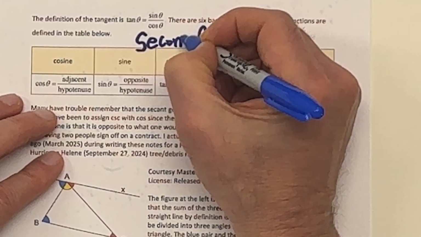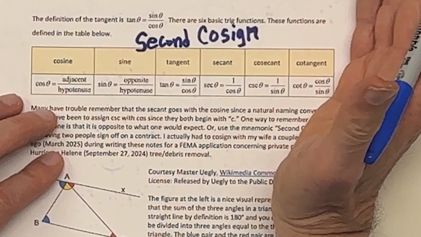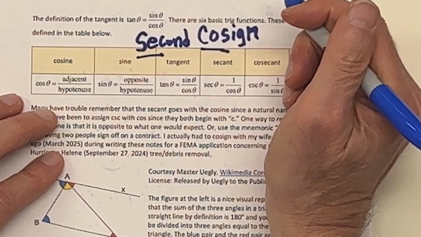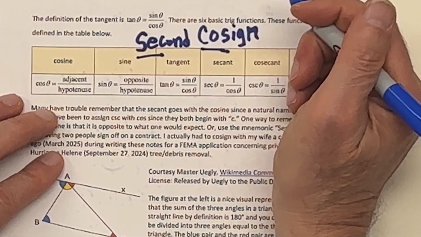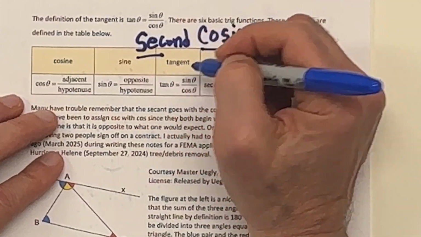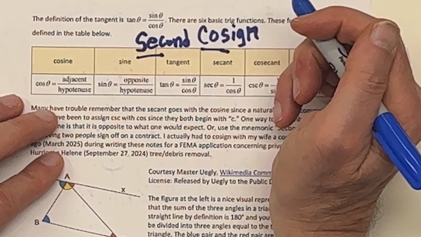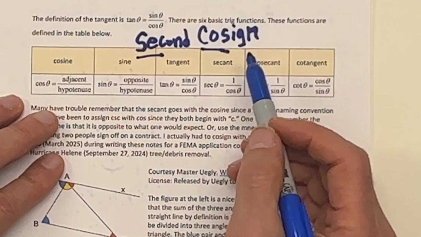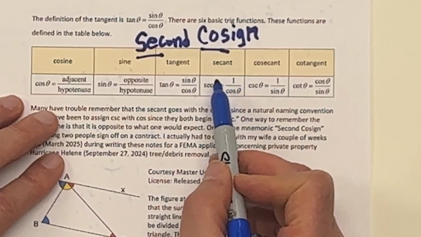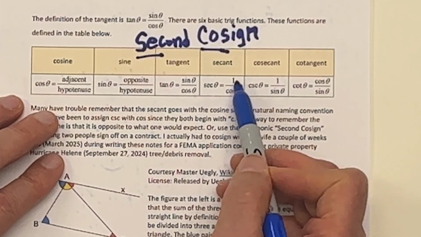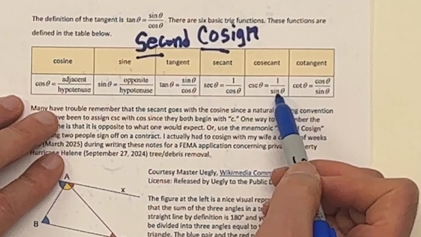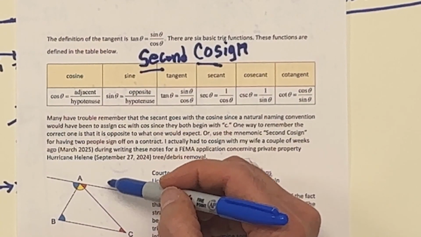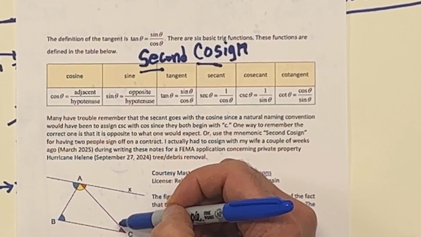So I want you to remember this. Who is the second cosine? You have to have 2 people sign the document. And that means secant goes with the cosine, a second cosine. So that's one way to think of it, or brute force memory, or when you use it often, you start to remember. Maybe when you get done with this chapter, it'll be more second nature. Just remember that the secant goes with the cosine when you flip it, and then the cosecant goes with the sine when you flip.